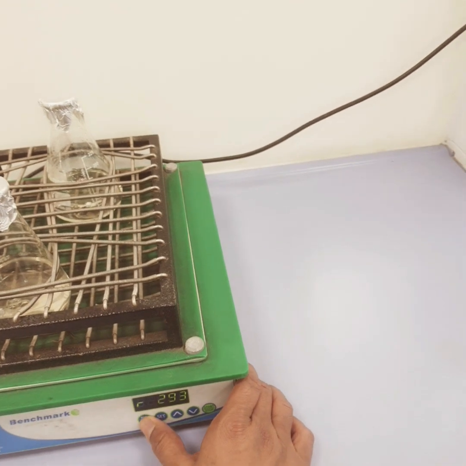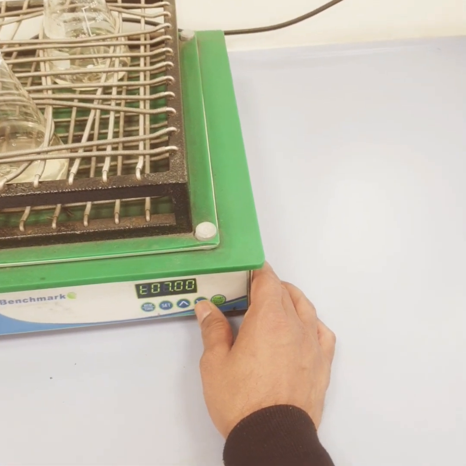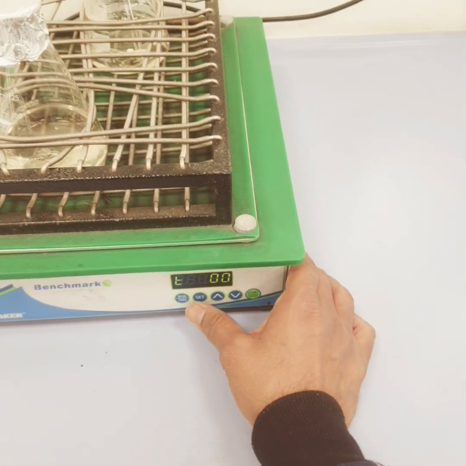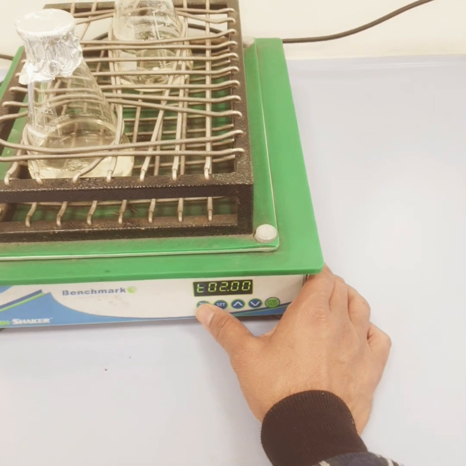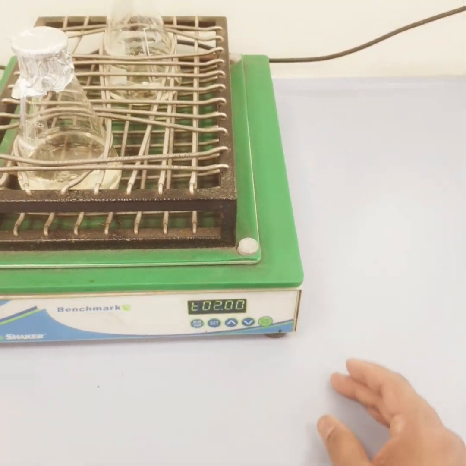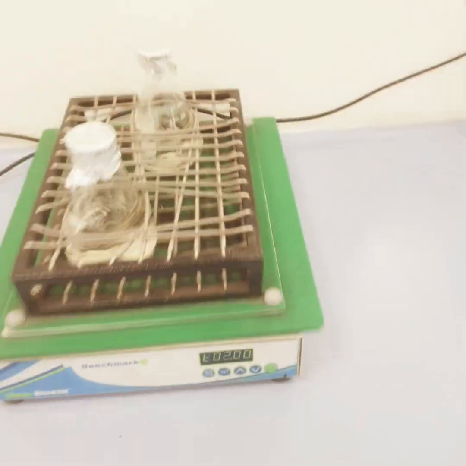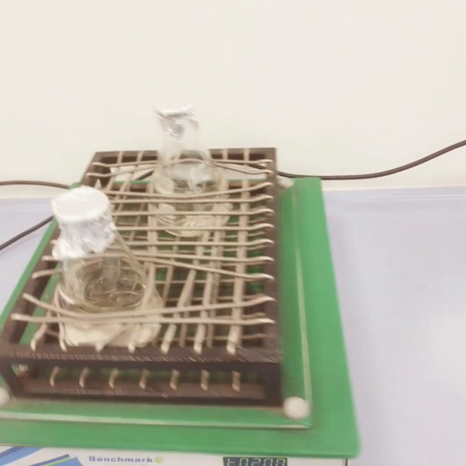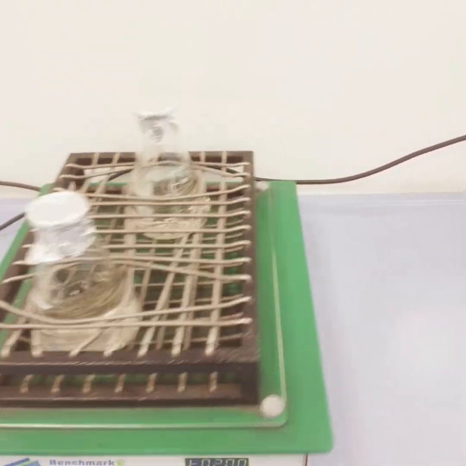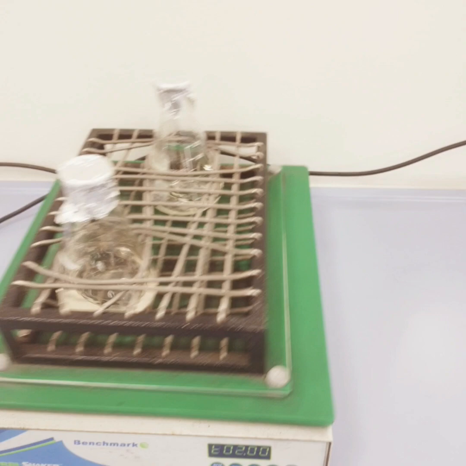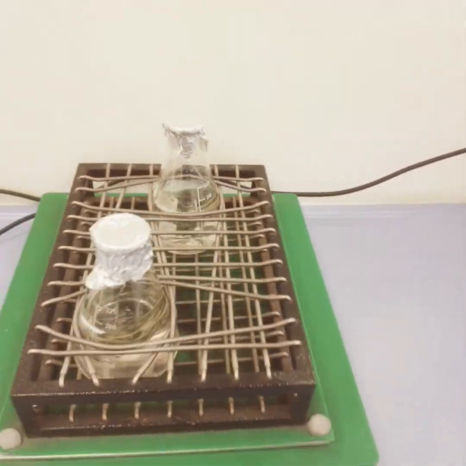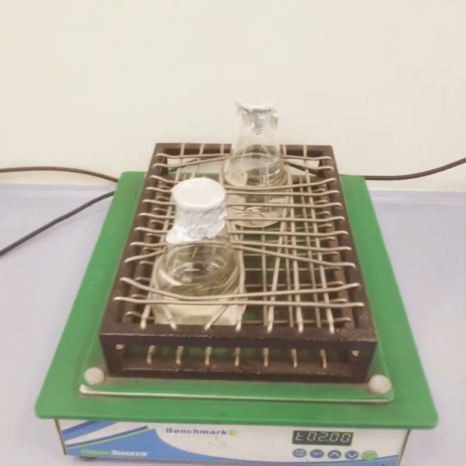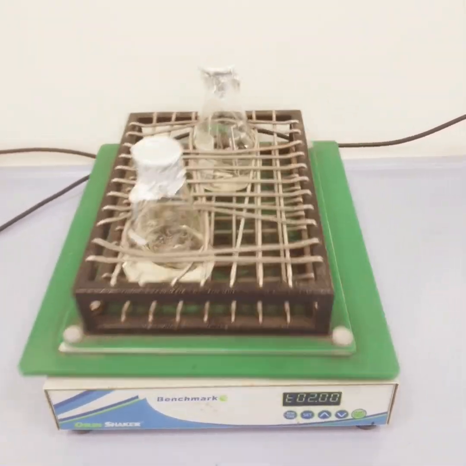I will run this for 2 hours at 293 rpm. The rest, the pH and the dosage, and the volume here is 100 ml. In 100 ml I have added 10 milligram, so this is 0.1 milligram per ml, and you can convert the dosage of the adsorbent or membrane into grams per liter or milligrams per liter. Let's wait for 2 hours and then check the concentration.